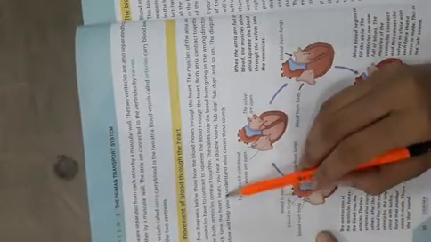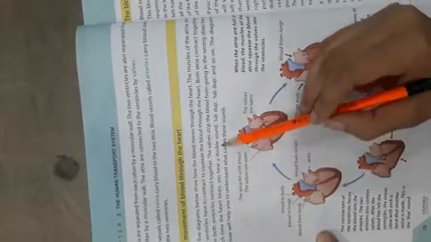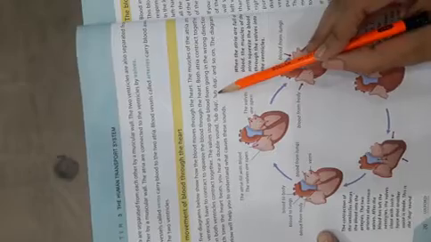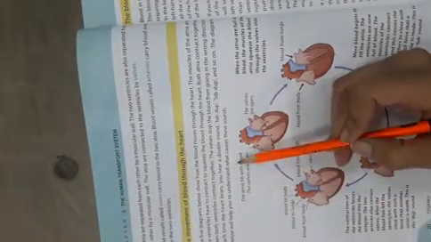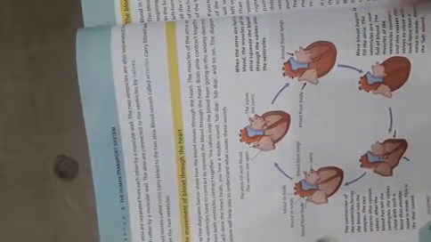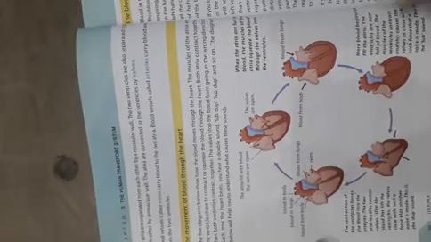Each time the heart beats, you hear a double sound, lup, dup, lup, dup, and so on. The diagrams below will help you to understand what causes these sounds. Now here is a complete circle that will tell you the movement of blood through the heart.